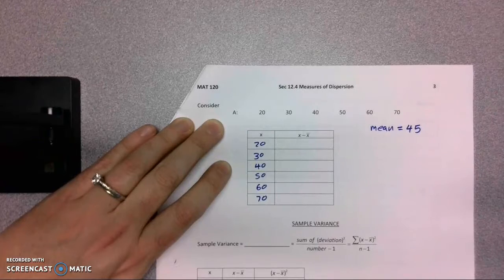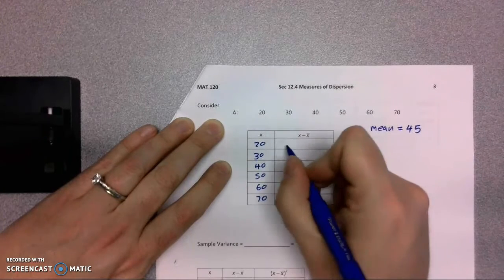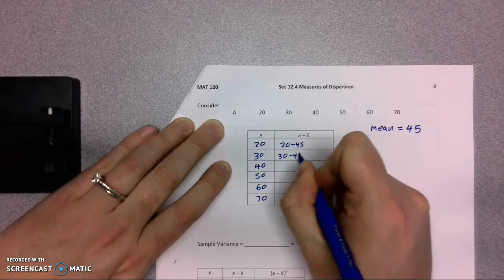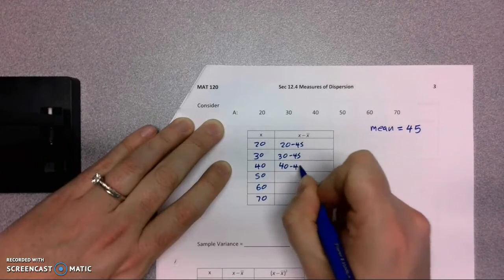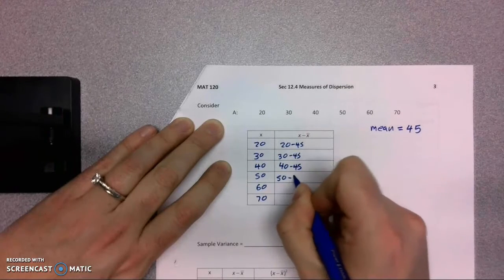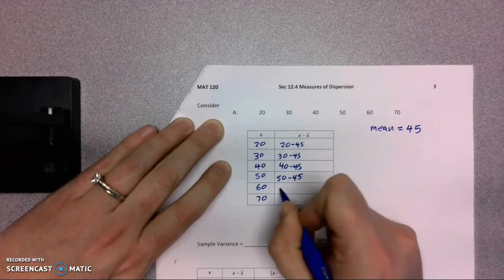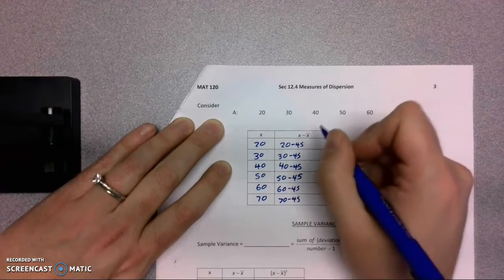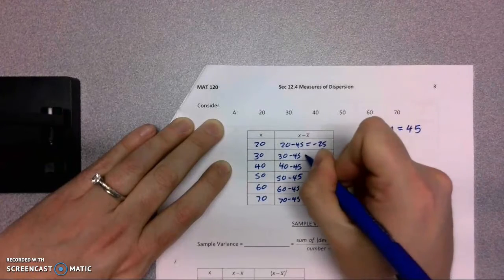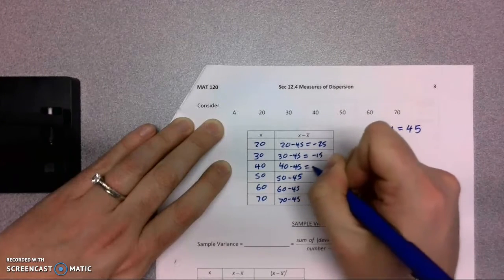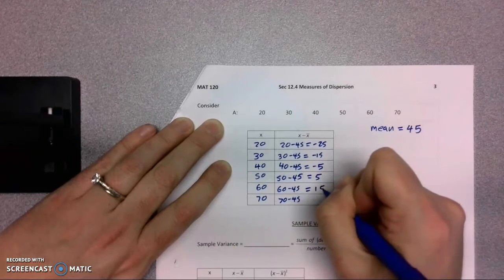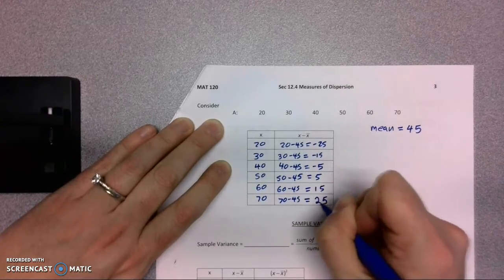Okay, we already have figured that out for set A. So now we're going to take 20 minus 45, 30 minus 45, 40 minus 45, and so on. Okay, so I get negative 25, negative 15, negative 5, 5, 15, and 25.